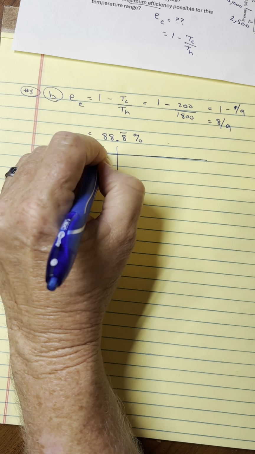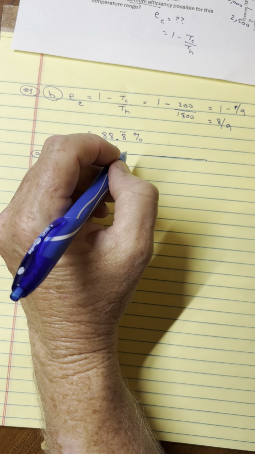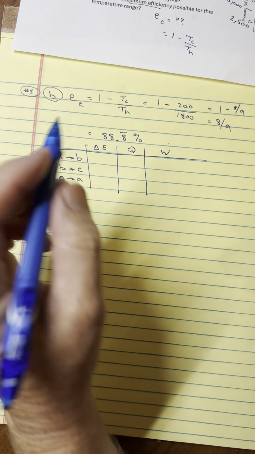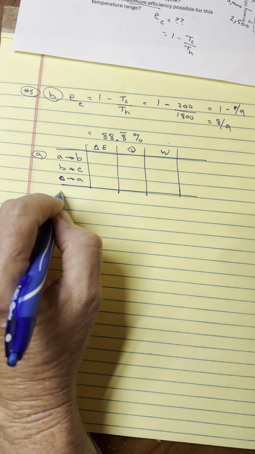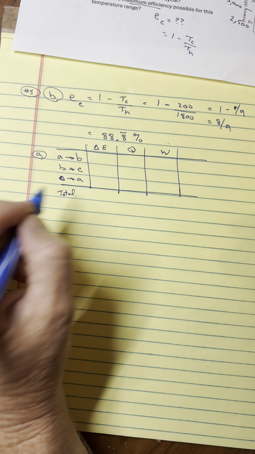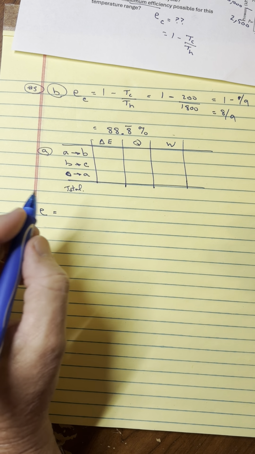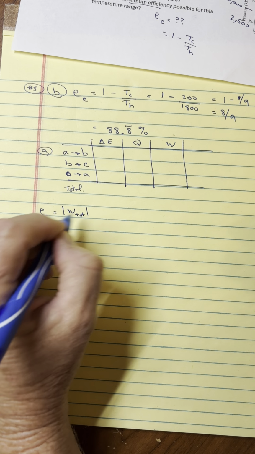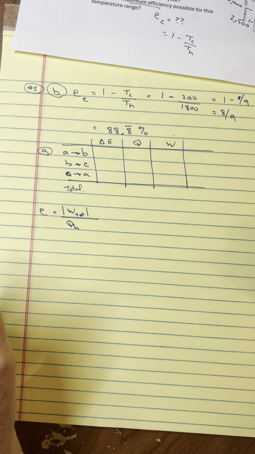And look at the delta E, the Q, and the W. And go total. Because if I'm looking for the efficiency, I would want the total work divided by the heat going in.